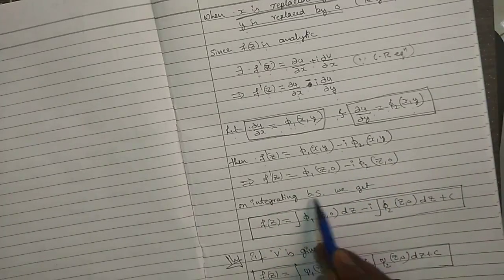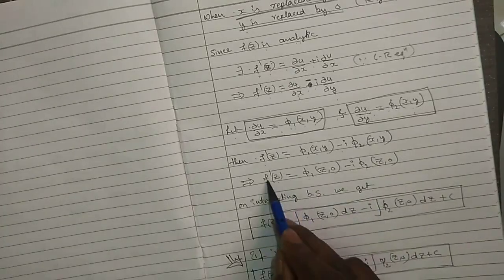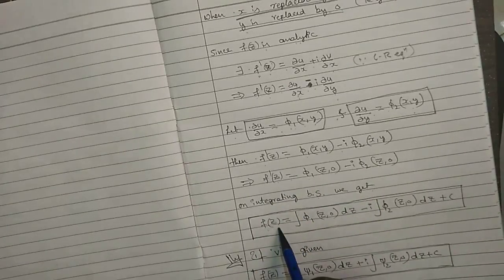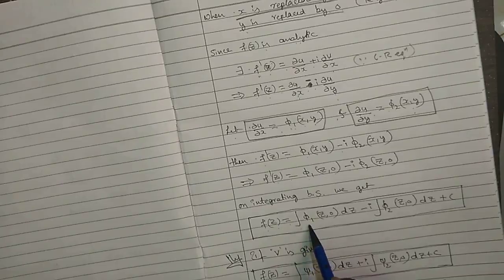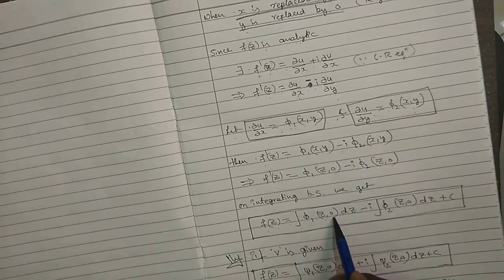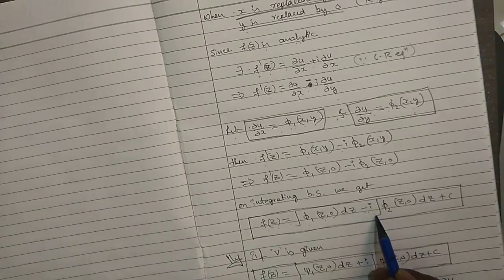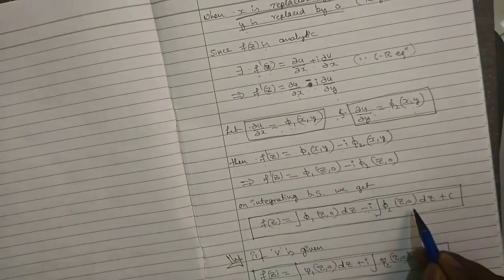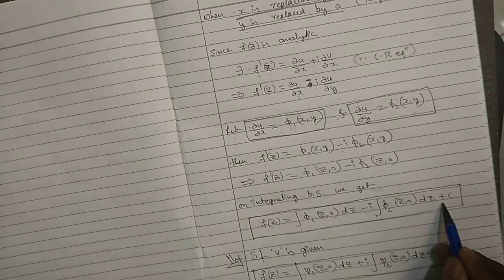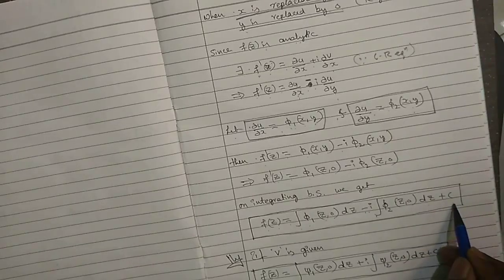On integrating both sides, we get f of z is equal to the integration of phi 1 of z comma 0 dz minus i times the integration of phi 2 of z comma 0 dz plus an integration constant.